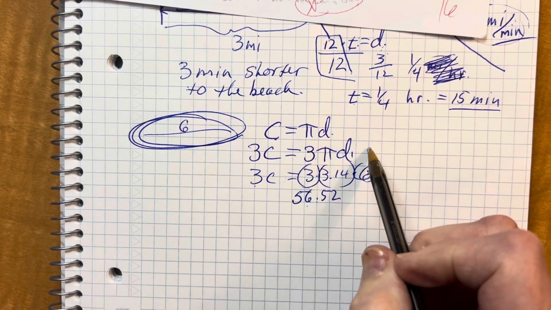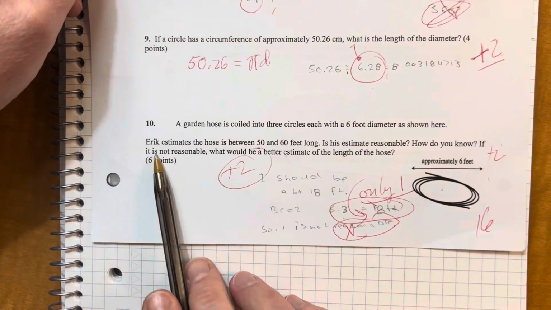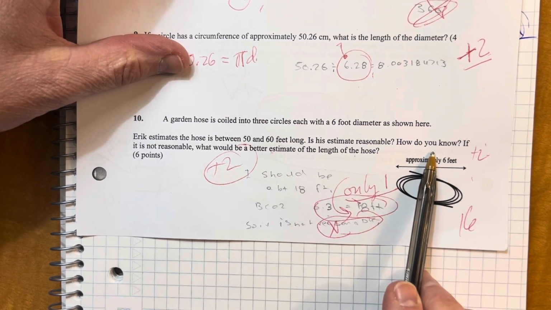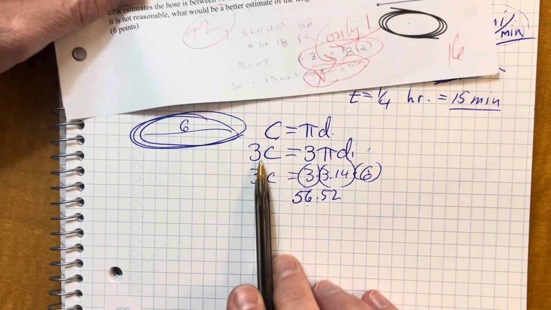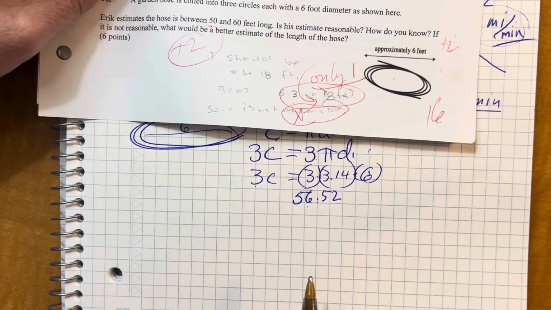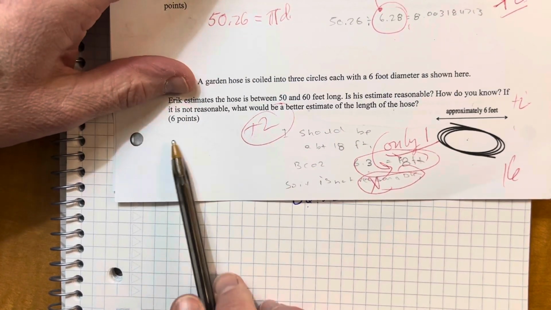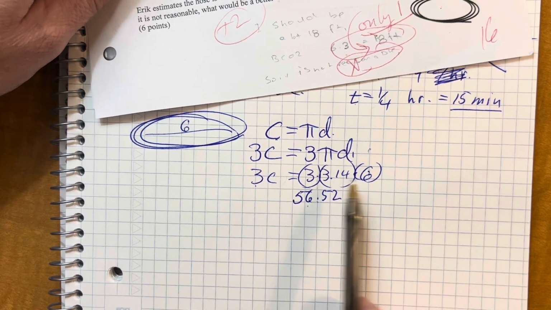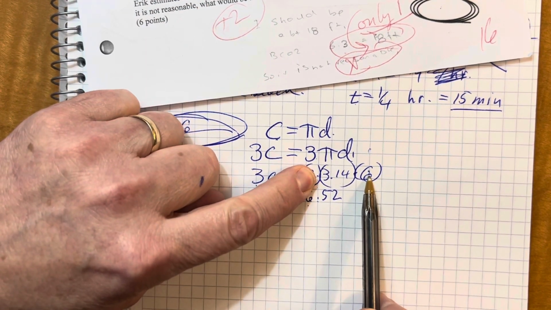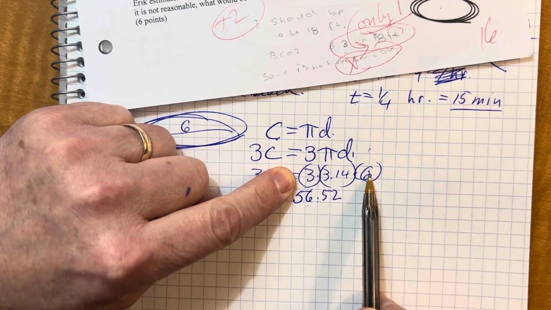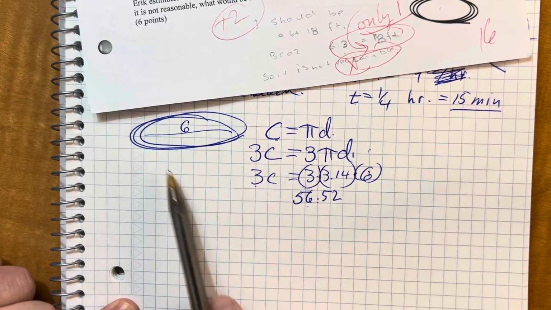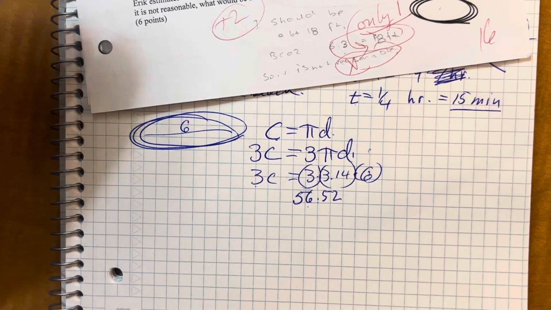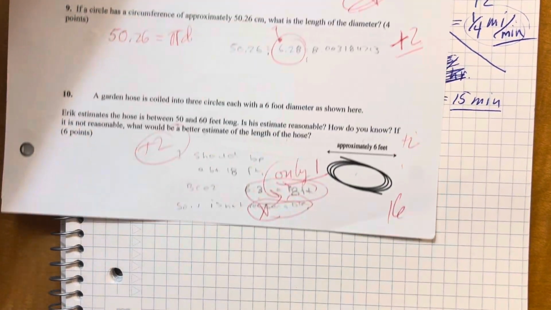So you would say, yes. Is his estimate reasonable? You'd say, yes, his estimate is reasonable. How do you know? You needed to explain, so you'll need to explain here. Of course, I know because 1 circumference is 3.14 times 6. But 3 circumferences is this. So 3 times, if the hose is wrapped 3 times, it's going to be about this long, roughly. Okay, that's the circumference one.